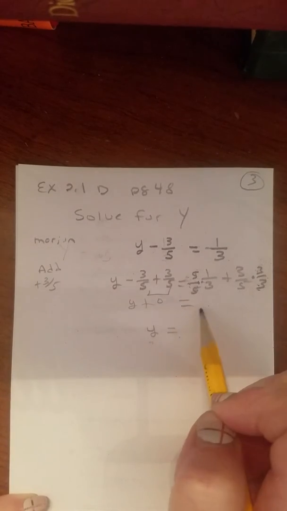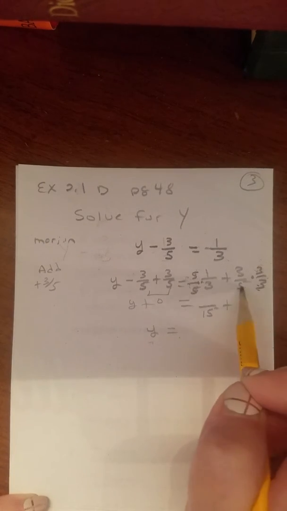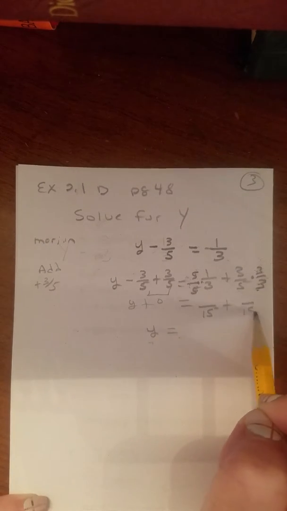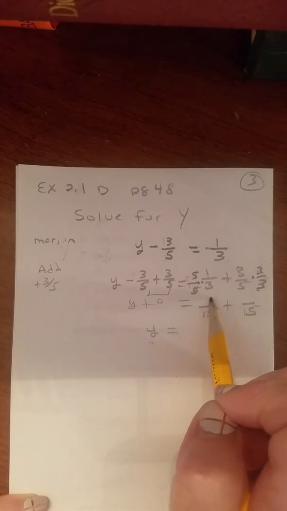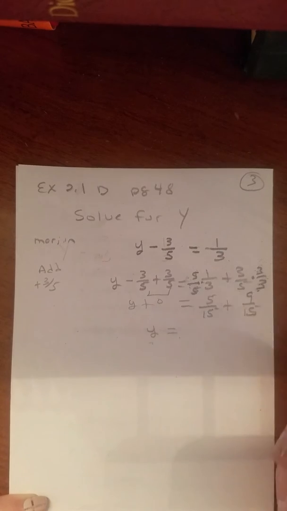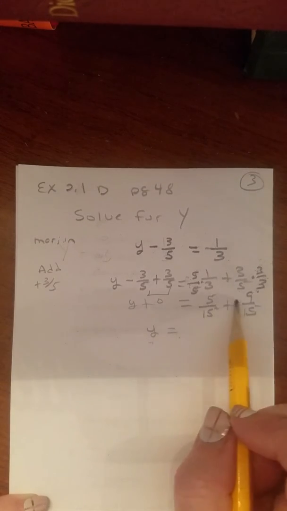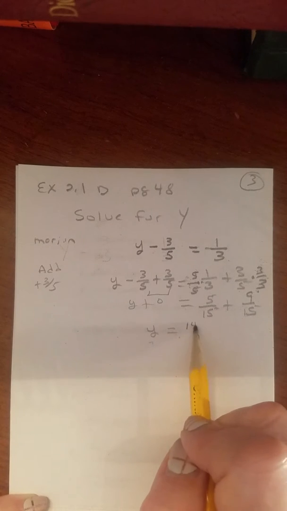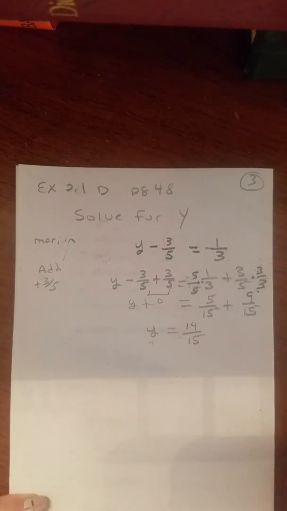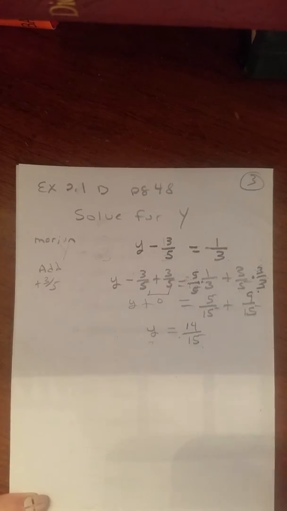So 5 times 3 gives me 15, right? And 5 times 3 gives me 15 on the bottom. On the top, 5 times 1 gives me 5. And 3 times 3 gives me 9. And now I can add, because I have common denominators, 5 plus 9 is 14. So I get 14/15. All right, let's do the check step.